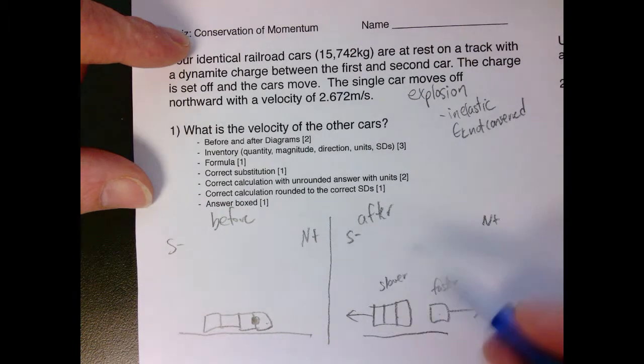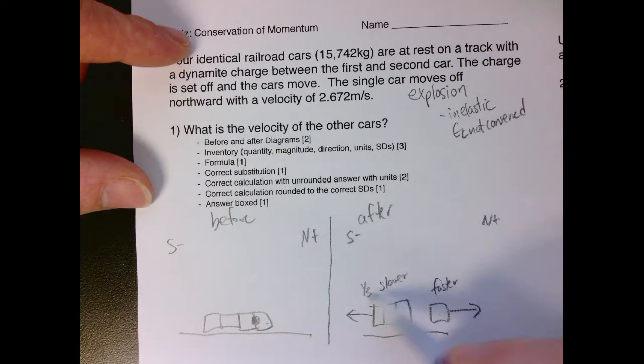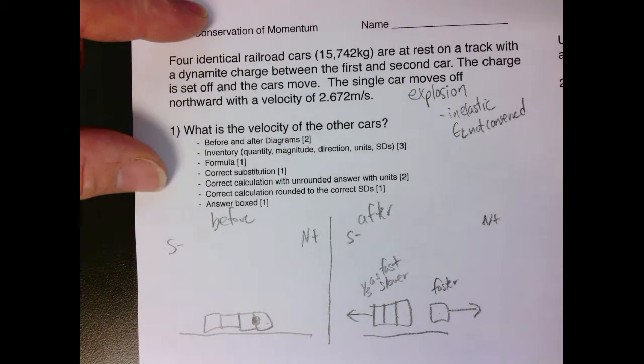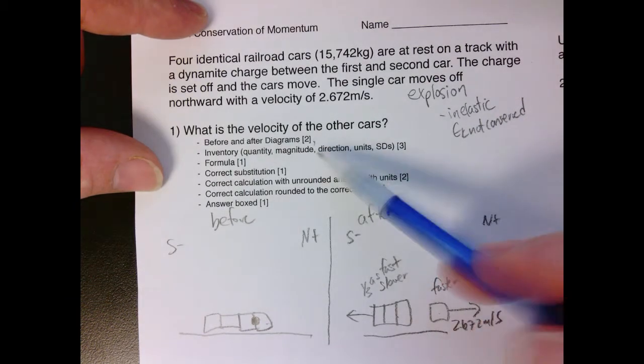In fact, I would expect it to be 1/3 as fast. And I can check that later. We'll do the calculations to demonstrate it. So this velocity is 2.672 meters per second. So I've got my before and after diagrams. Now I'm going to do an inventory.